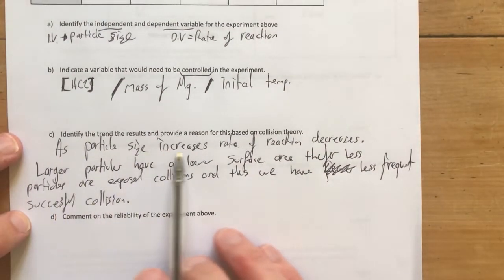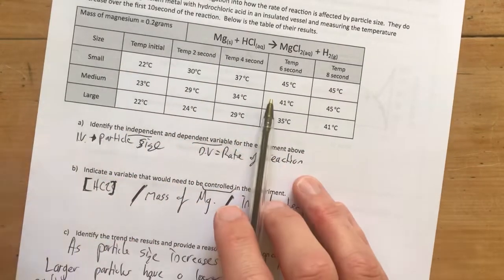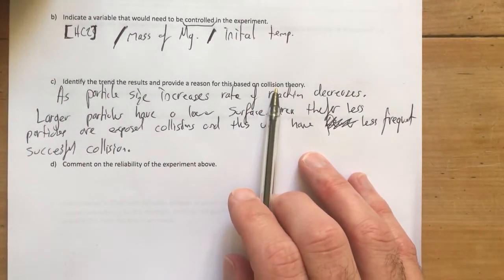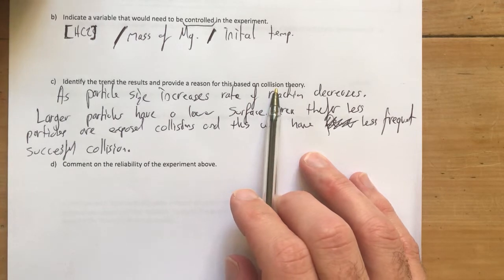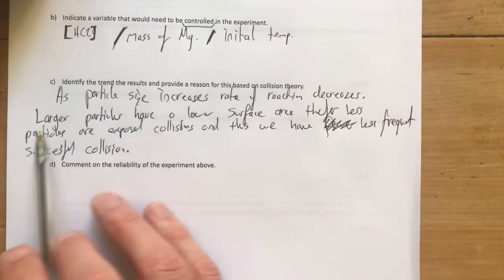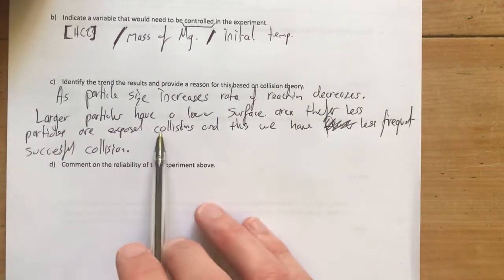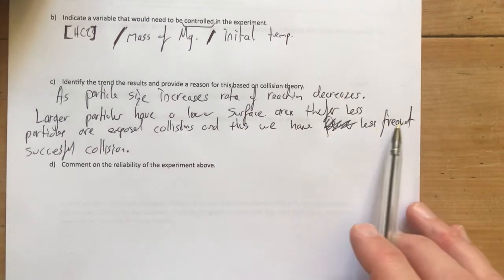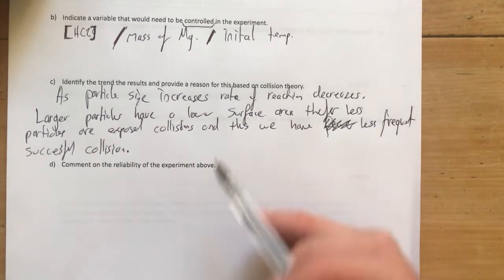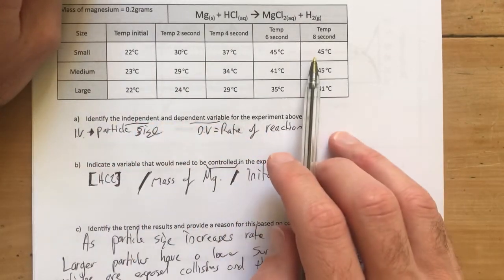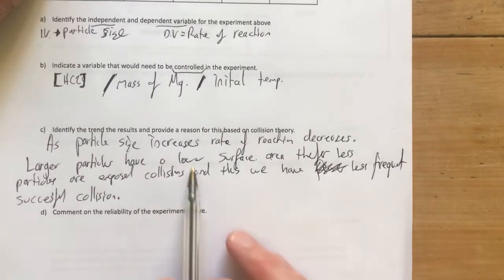So as particle size increases, rate of reaction decreases. That's directly from what happens in our experiment that I talked about at the start of this. And our collision theory is going through how the number of collisions, or the frequency of collisions, decreases as we increase particle size. Larger particles have a lower surface area, therefore less particles are exposed to collisions, and thus we have less frequent successful collisions. You could write the opposite if you look at the idea of decreasing our particle size increases our rate of reaction, and you just write the opposite part of that there.